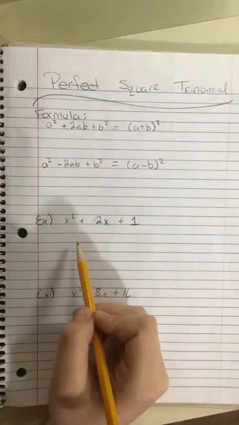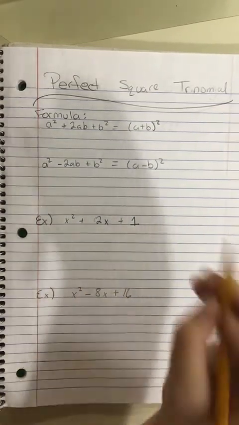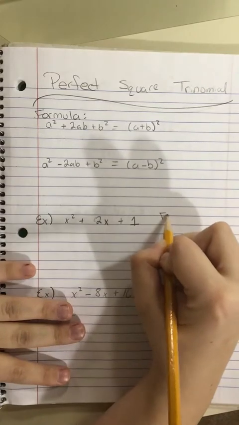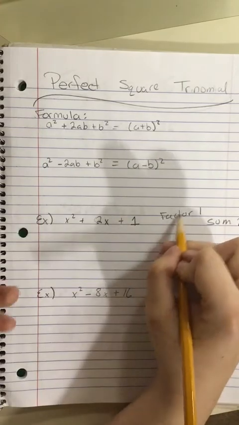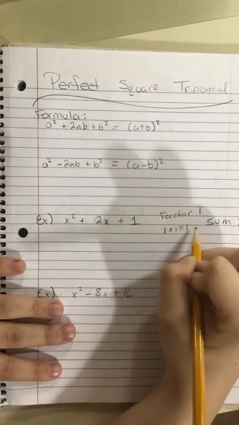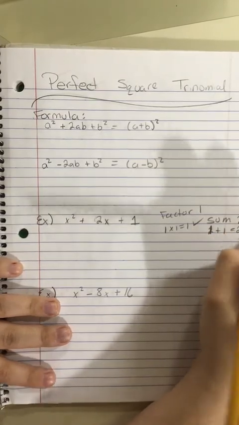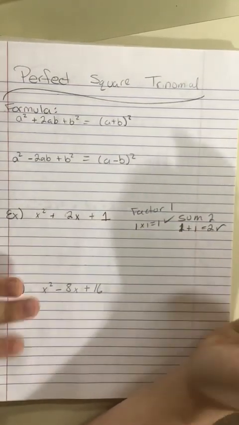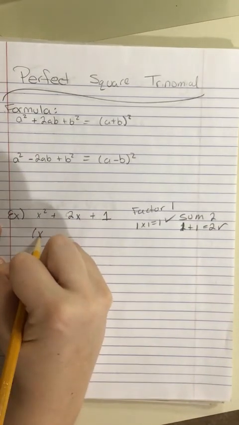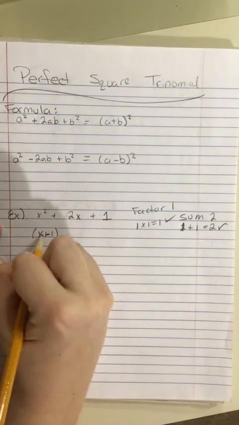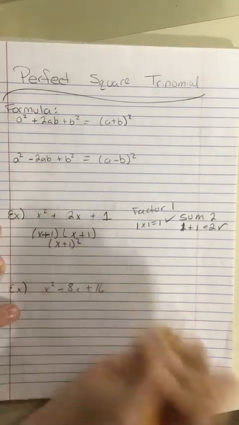Example number 1. So I'm actually going to factor this out like I would before. I'm going to find factors of 1 with the sum of 2. Factors of 1 is 1 times 1 equals 1, right? So that 1 plus 1 equals 2. And that's exactly what we want. So this would be x plus 1, x plus 1.